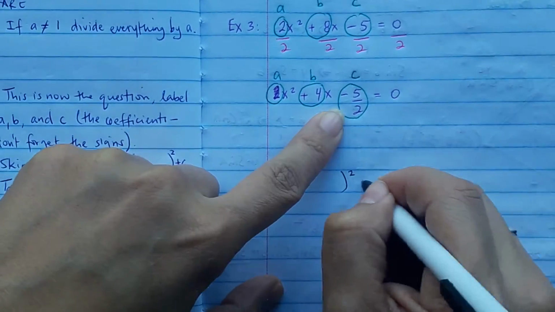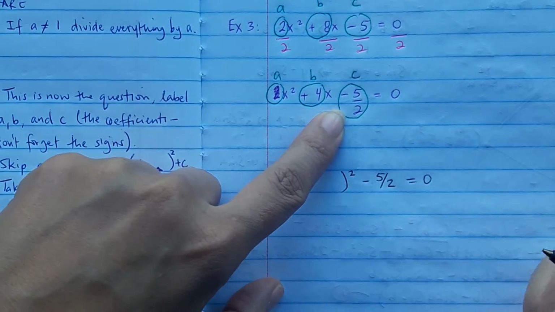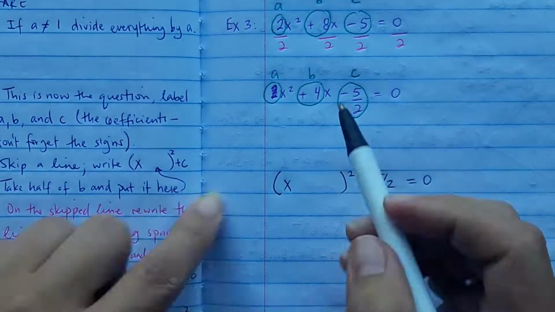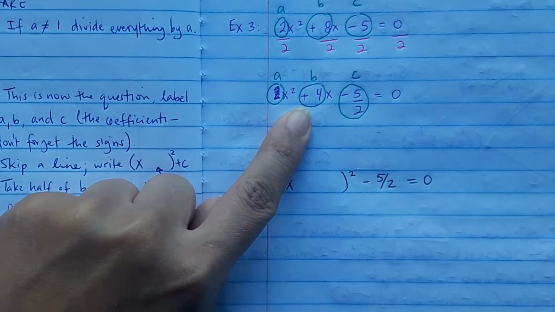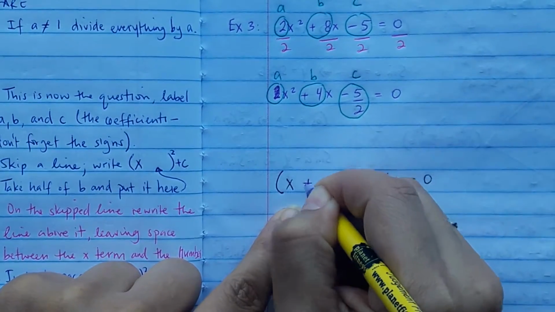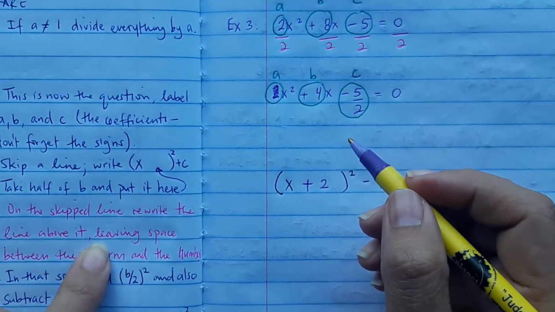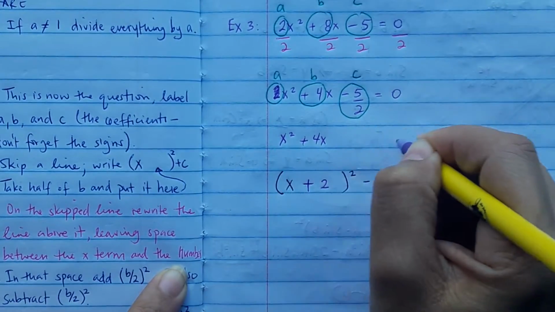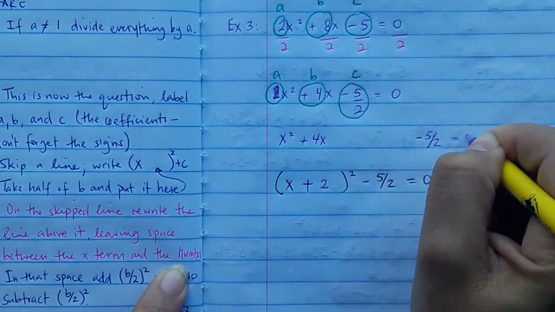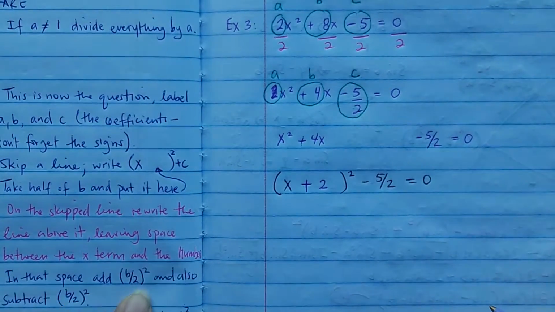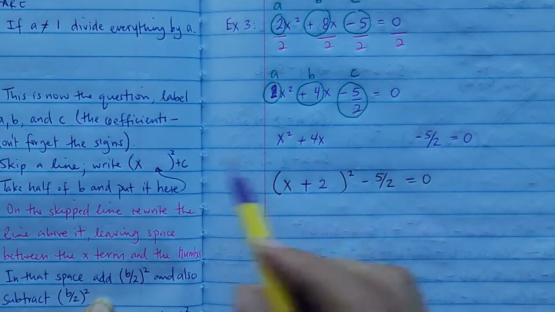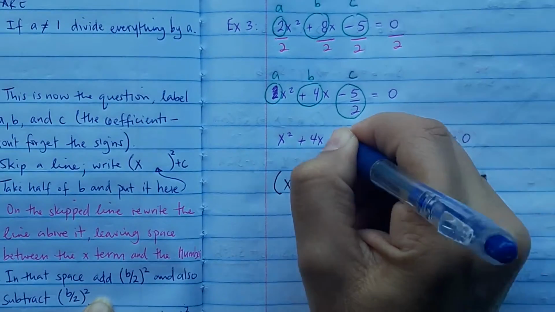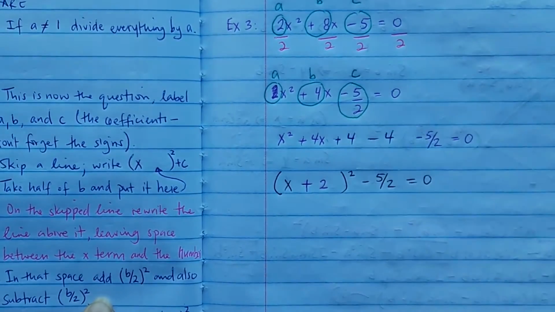So squared, the C is what? Negative 5 over 2 equals 0. Take half of B and put it here. So half of B is what? 2, positive 2, so plus 2. Alright, then on the line above it, rewrite it, leaving a space after the variable. So that's going to be x squared plus 4x, leave a space, and then negative 5 over 2 equals 0. And in that space, you're going to add b over 2 squared and subtract it. So 2 squared is 4, and then subtract 4.